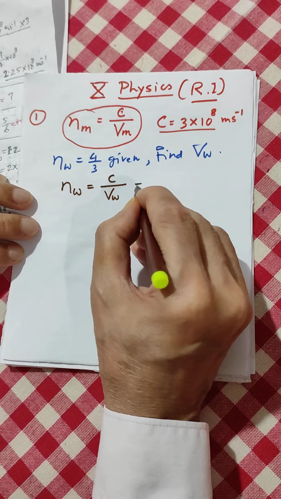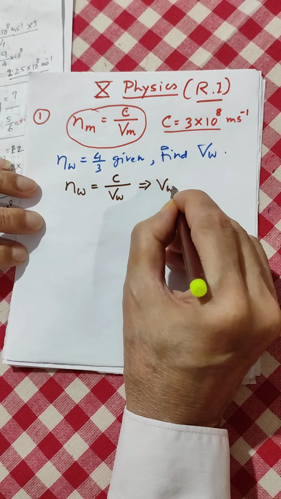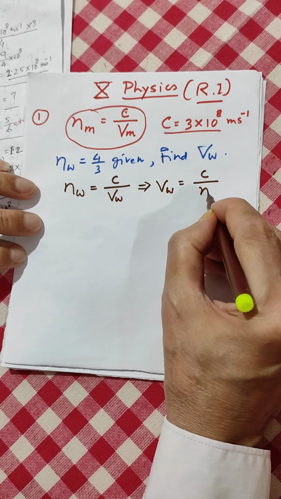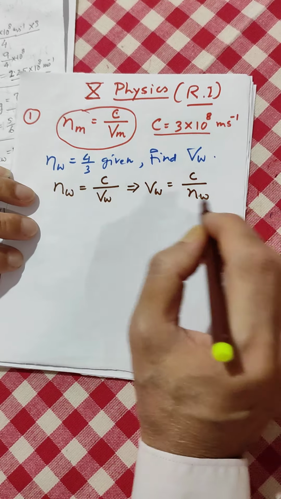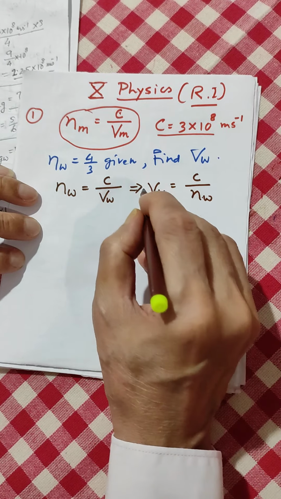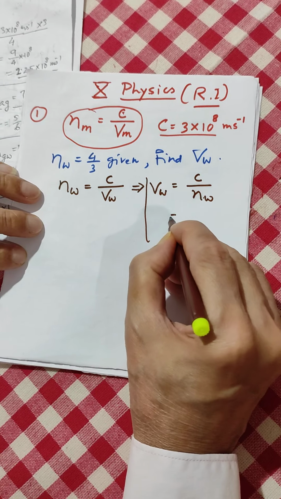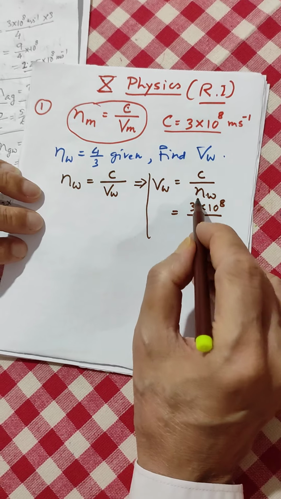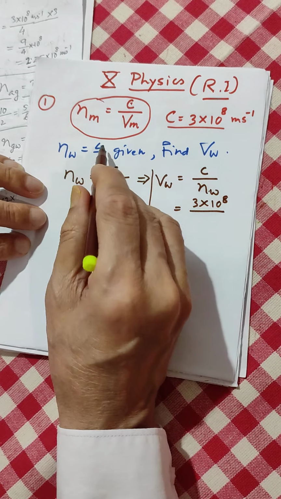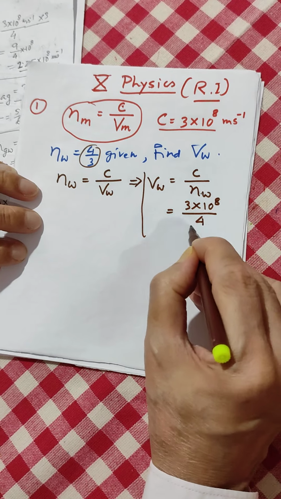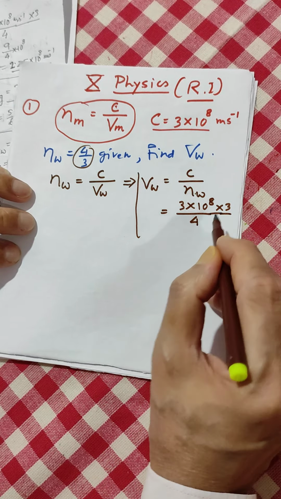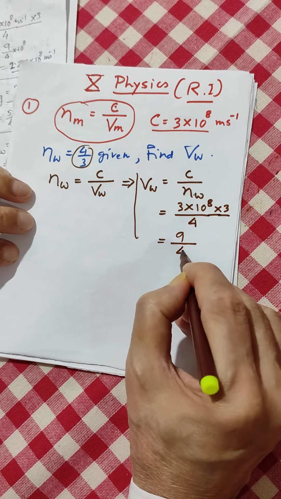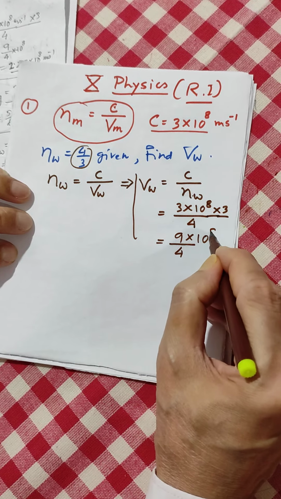Alright, so this will give us velocity of light in water is equal to C by refractive index of water. Now just put the value. This is equal to C, and C is 3 into 10 to the power 8. Now refractive index of water is given as 4 by 3, so put here 4 by 3. The 3 will go up. So it is equal to 9 by 4 into 10 to the power 8.